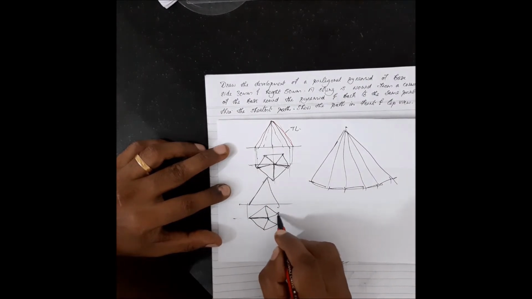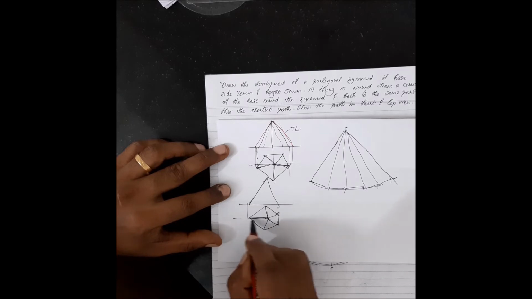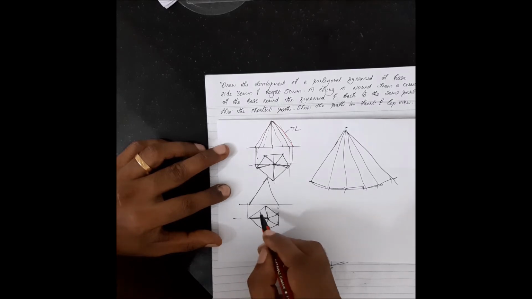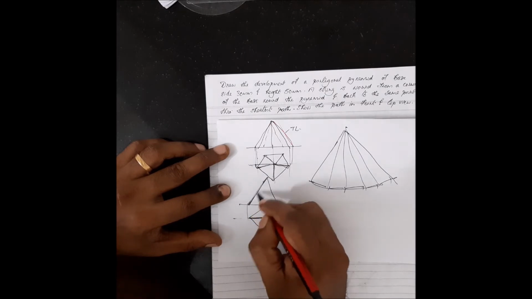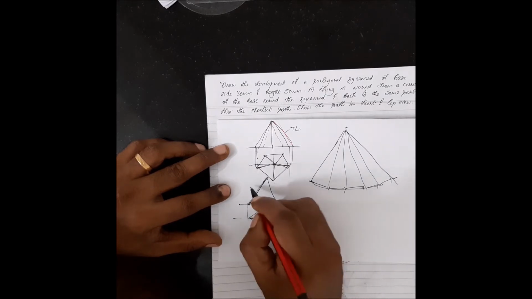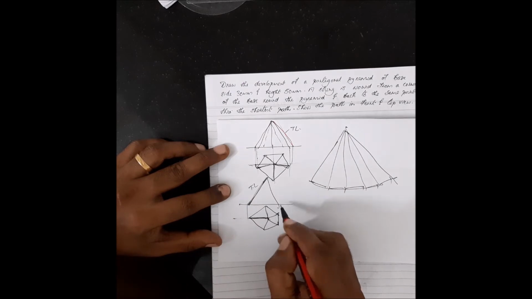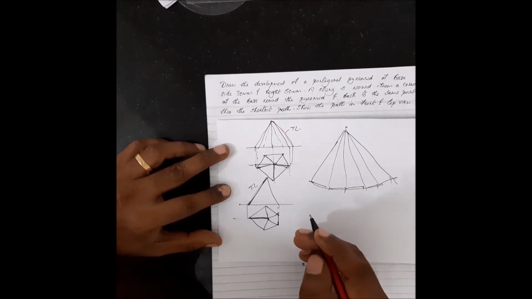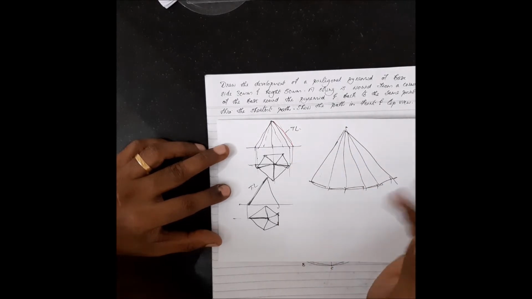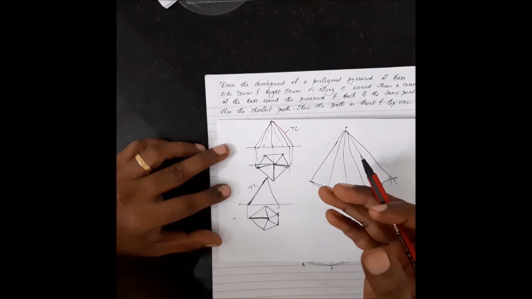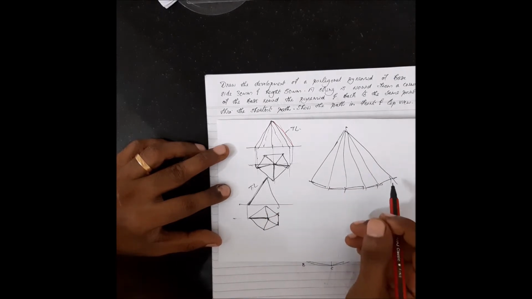If you choose this position, one of these edges will be parallel to the VP, and in the front view, what you see here is the true length. So you don't need to rotate and perform all those things to find out the true length. This position is also correct, because in the question it is not mentioned whether the base edge is perpendicular to VP or parallel to VP, right?